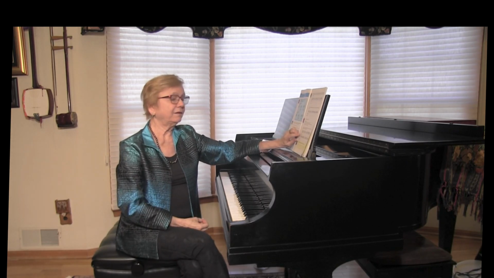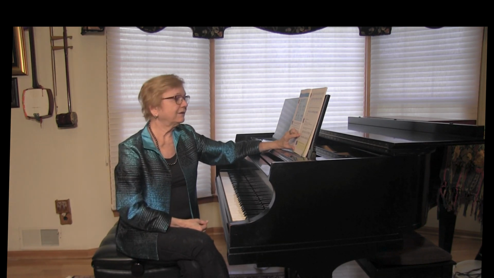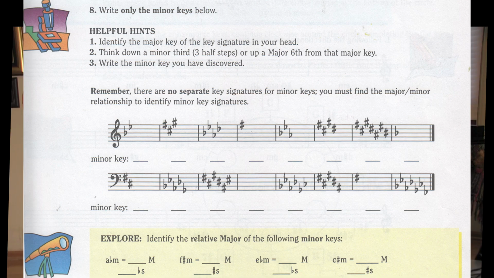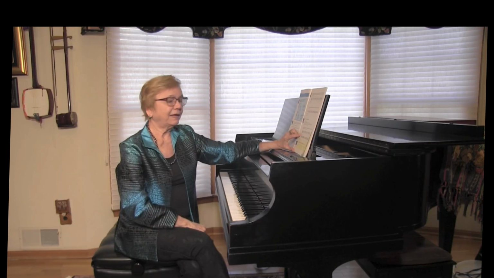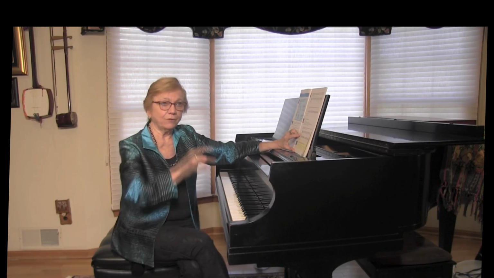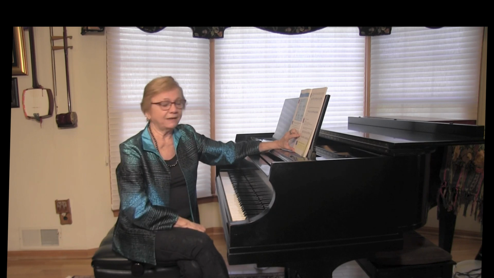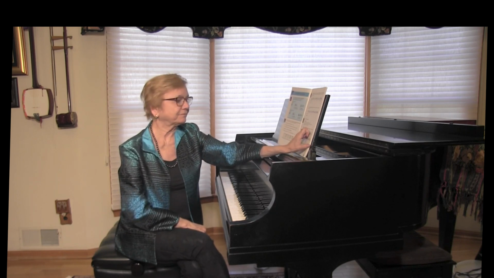Now the next one, guess what they do? They say, only write the minor key. So now what the student has to do is figure out the major key in their head and make that relationship internally to find the minor. That is where the true understanding of major and minor key relationships come to play. And it isn't just learning things by rote around a circle of fifths. It makes them really understand.